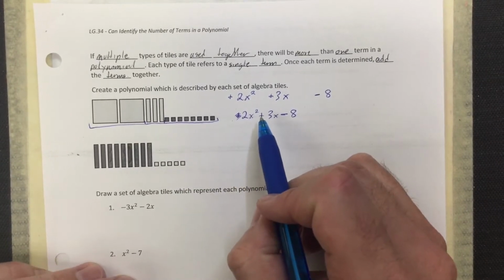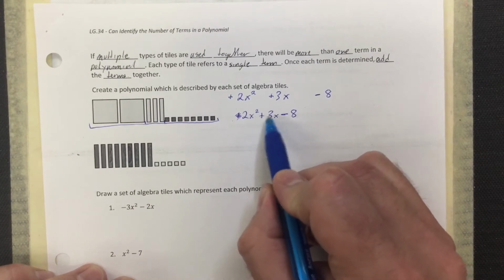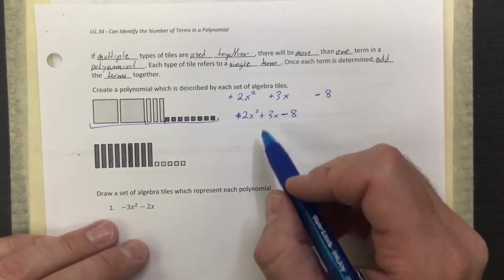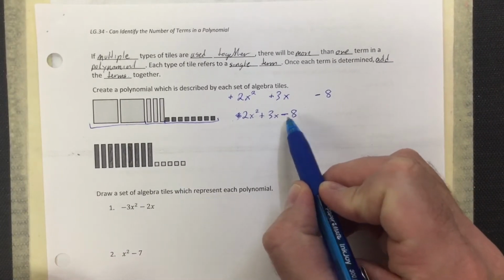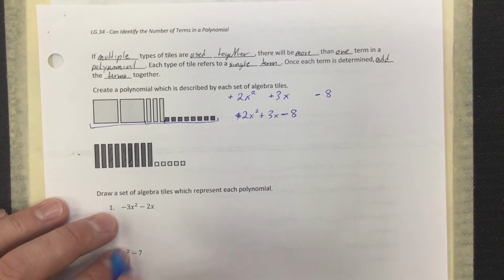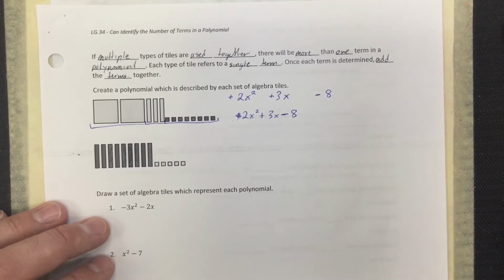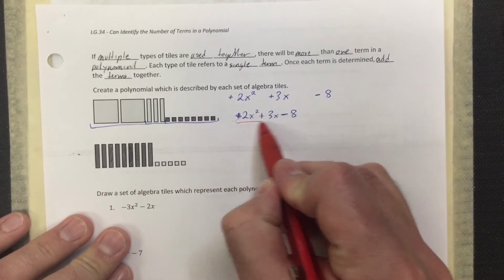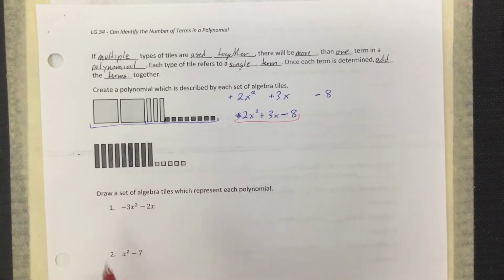But now those signs act as adding and subtracting. All it means is that the term is positive or negative, okay? And then it's adding or subtracting. Remember that subtracting is the opposite of adding. So this is just adding negative 8. That's all it is, but we can write it out as minus 8 instead of plus negative 8. So we can definitely do that to save a little bit of work. So that's if there are three. You'll notice there are three terms to this polynomial. We put those three together, three different types of block.